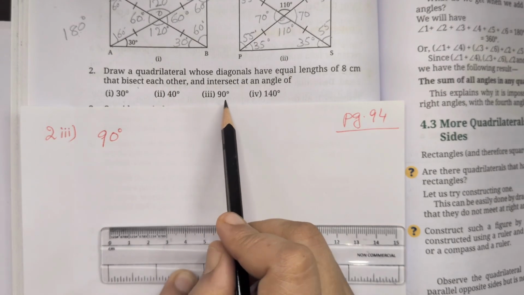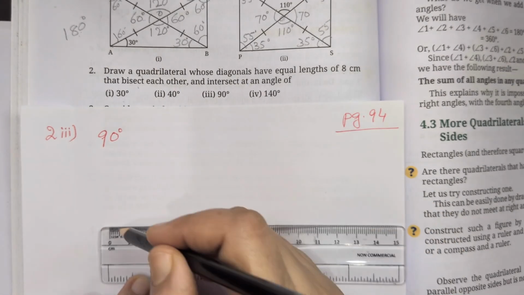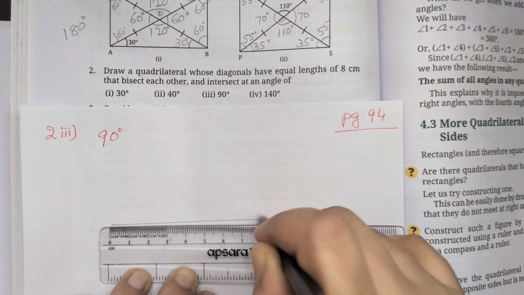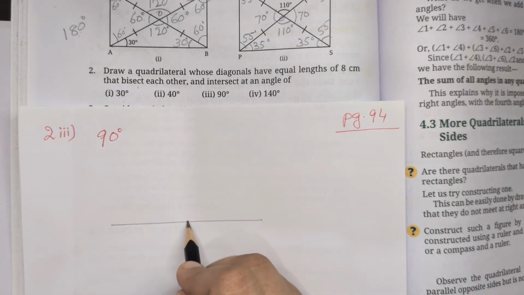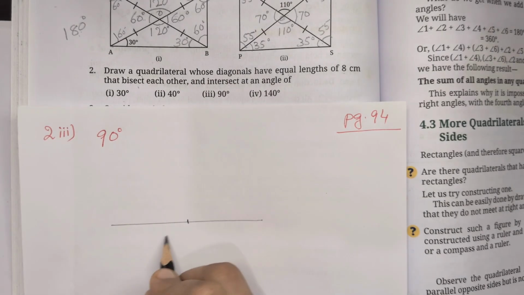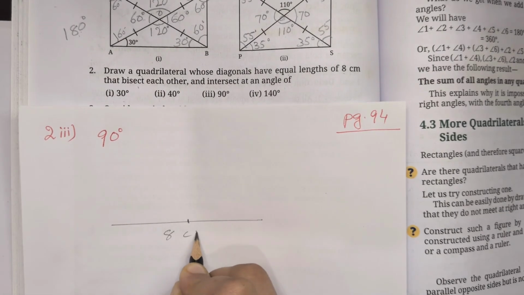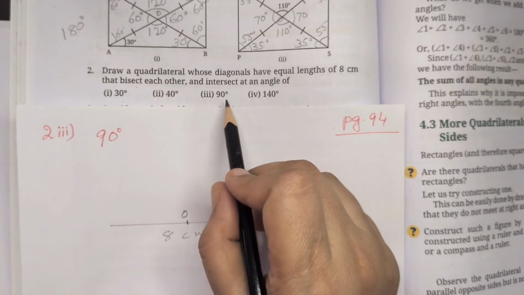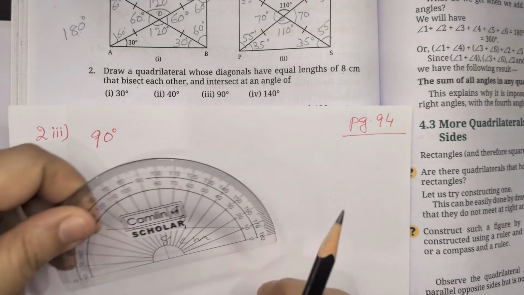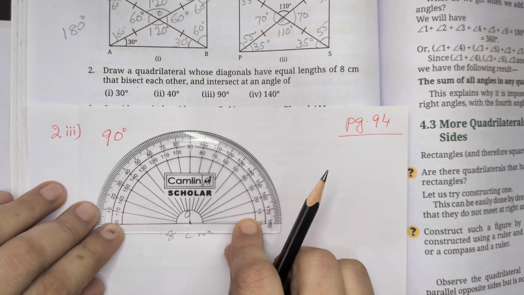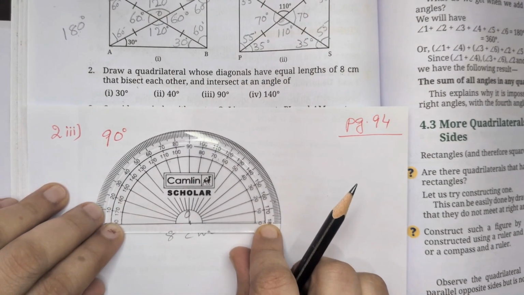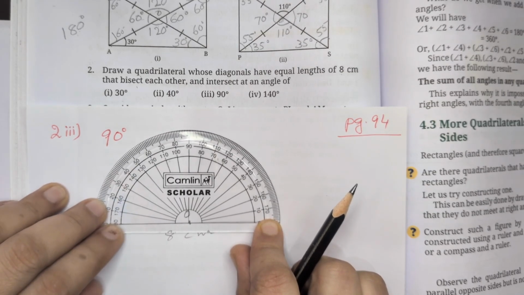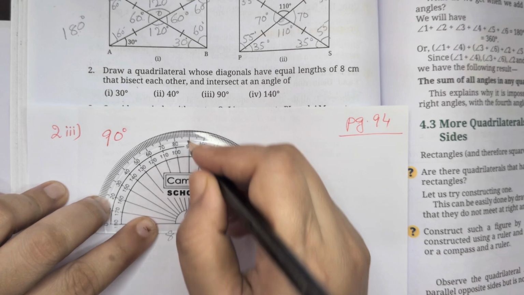Third one with the 90 degrees. Same length for the diagonal. So we can draw an 8 centimeter straight line and mark the midpoint of that 8 centimeter. This total is 8 centimeter. And we can mark this as O. Now here we need 90 degrees. Take the protractor. Keep O as the center. And 10, 20, 30, up to 90 here.